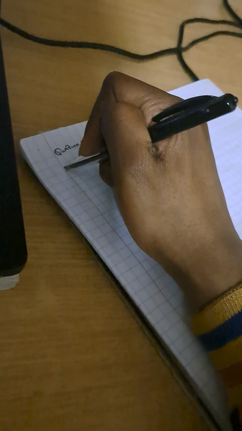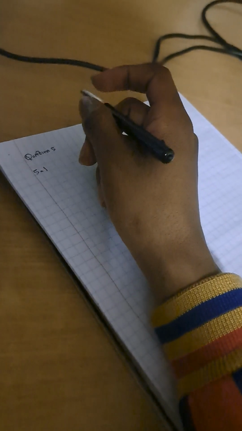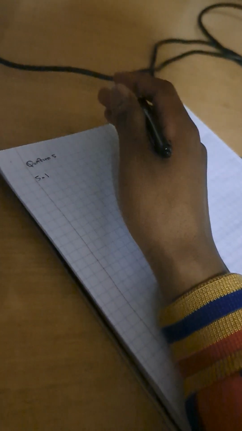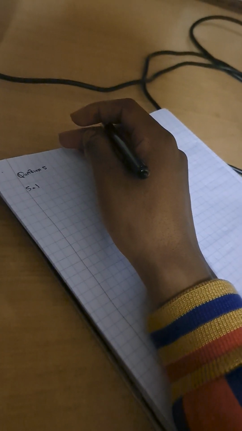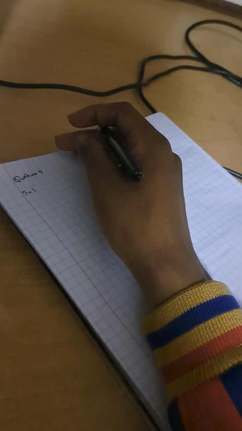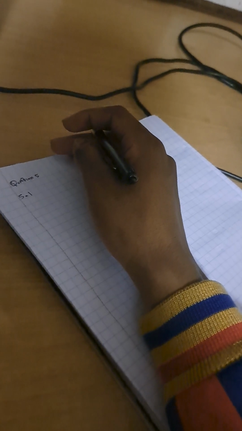Okay, we're doing question 5, right? The entire question reads as follows. The graphs of f(x) = x² − 4 and g(x) = −x + 2 are sketched below.